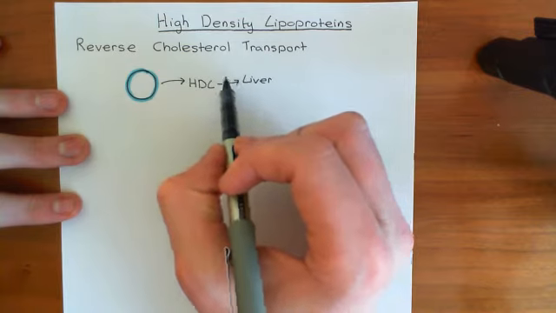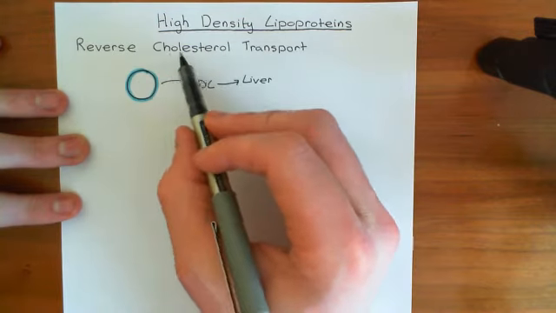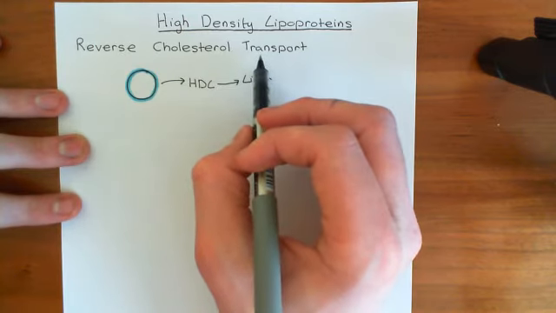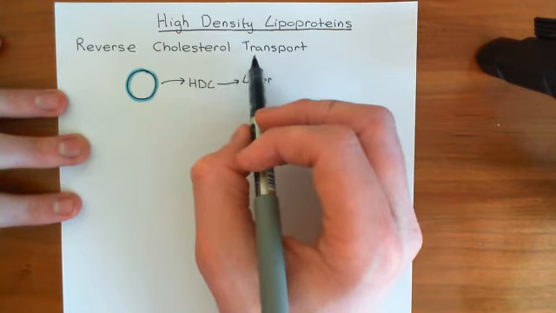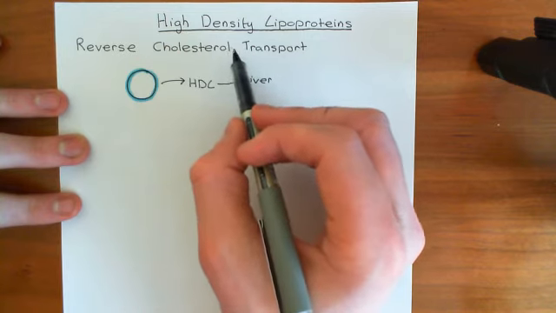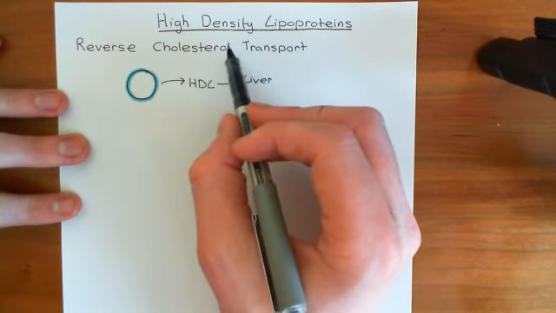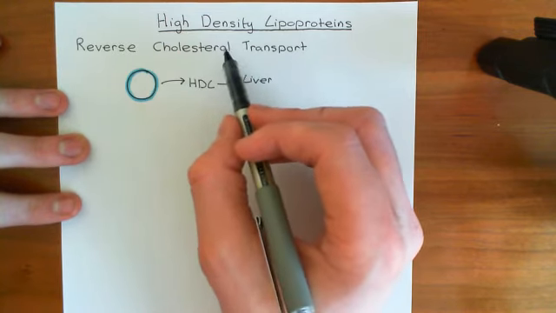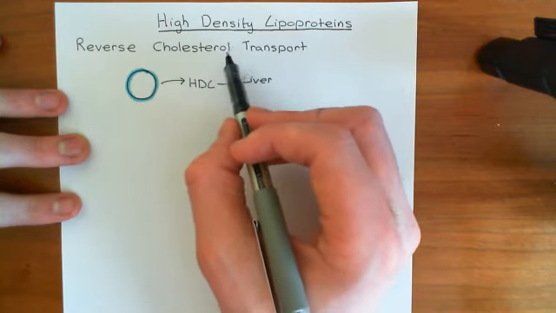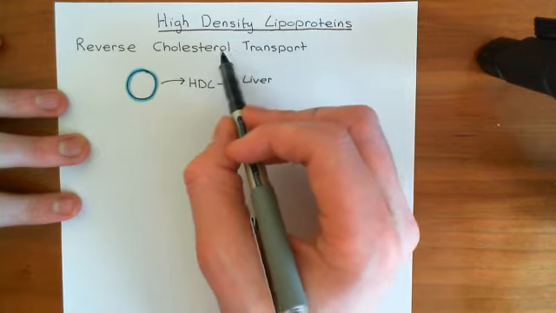Okay, now, the place where reverse cholesterol transport is very heavily studied is in atherosclerosis, because in atherosclerosis, in the intima of your arteries, what you get is macrophages infiltrating into the intima, and these end up taking far too much cholesterol into their structures.